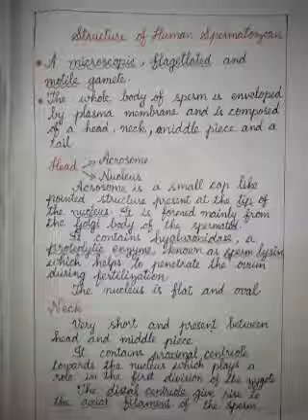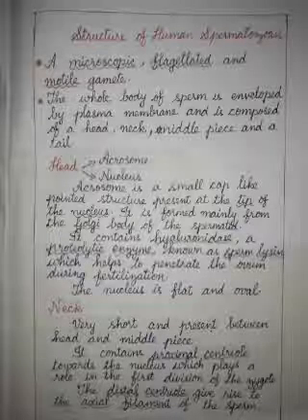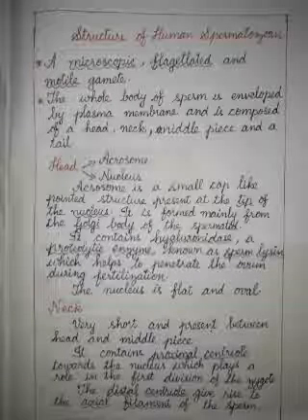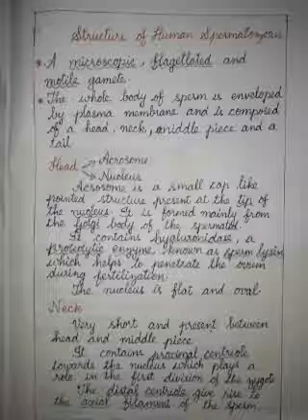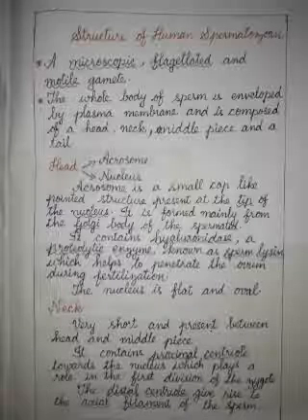This enzyme helps to penetrate the ovum during fertilization. So this hyaluronidase enzyme is present in the acrosome. We call this sperm lysin. It helps the sperm to penetrate the ovum and go inside for fertilization.